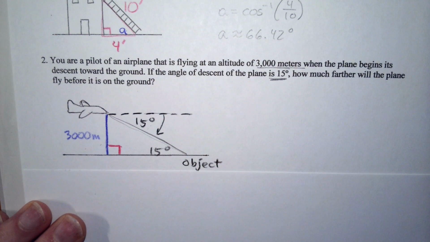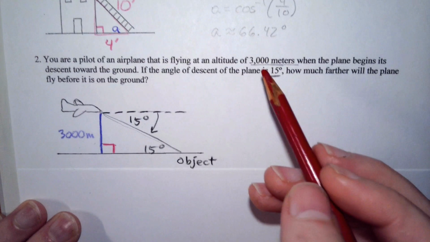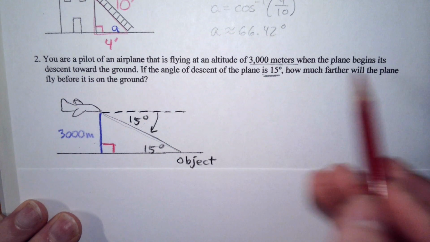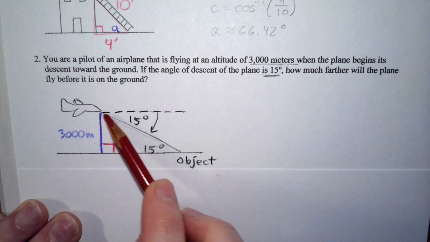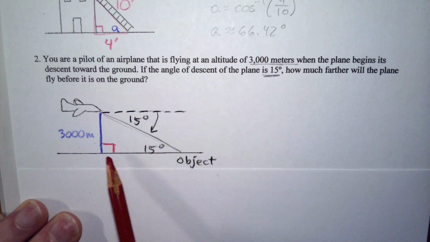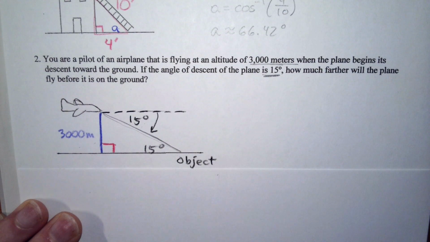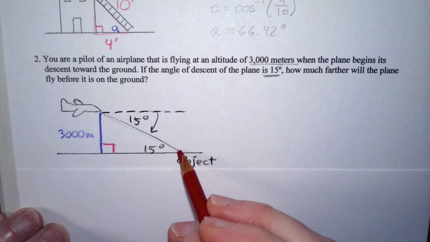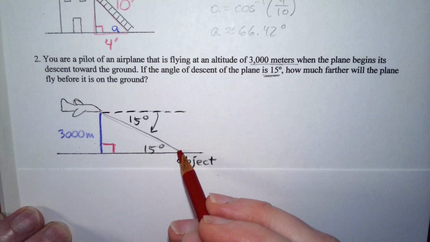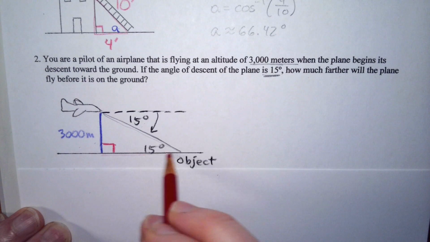Now the question's asking, how much farther will the plane fly before it's on the ground? Now this one, some people will give me 2 different answers. Are they asking how far the plane is directly to the airport, or how far is the plane flying until it gets to the airport or the object? If you've ever flown a plane and you look at the screen, if your seat has a screen, and they show you that the plane still has another 200 miles to go, they're talking about the horizontal distance here.